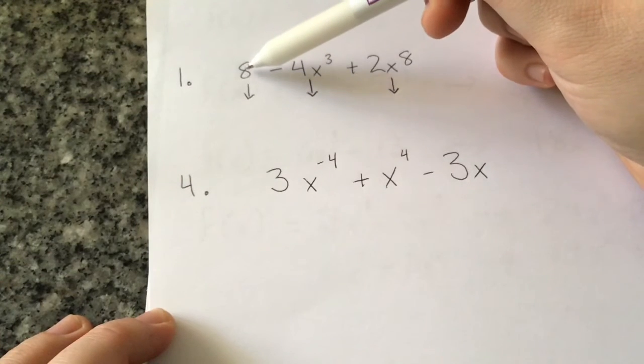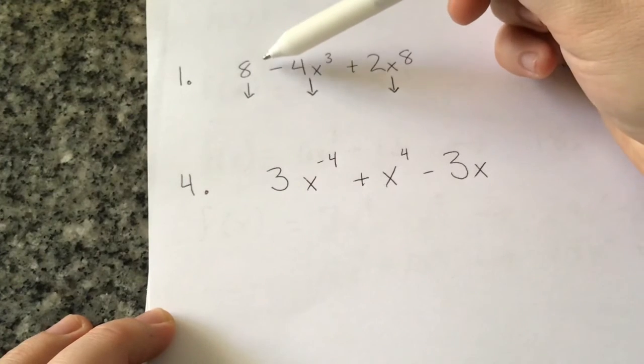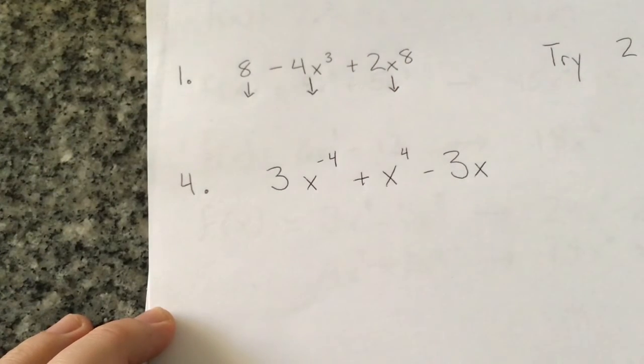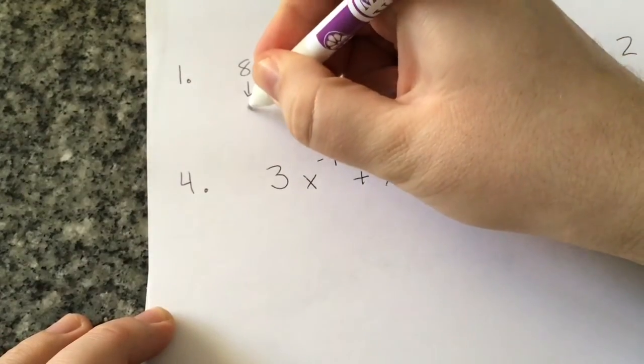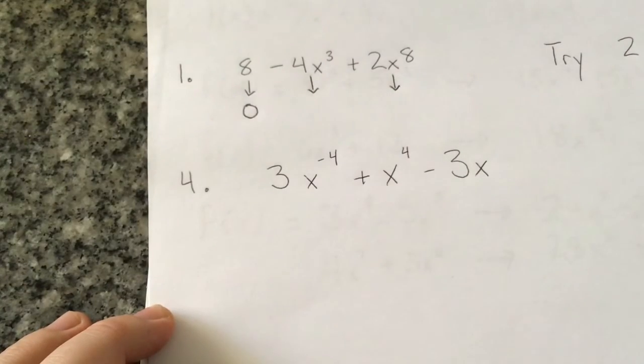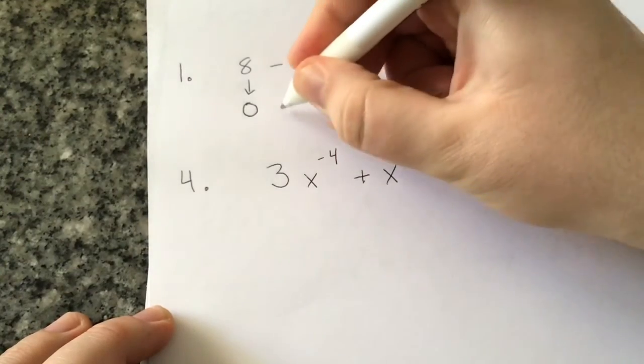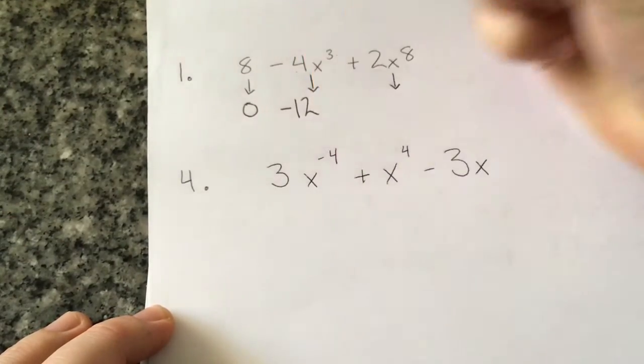So here's what I want you to think. We have 8 times, well, what's our variable there? We don't have an exponent, so we don't have a variable, so its exponent must be 0. 8 times 0, 0. Nothing. We don't actually have to include that in our final answer, right? Now let's take a look at this. -4 times 3, well, that's going to be -12.